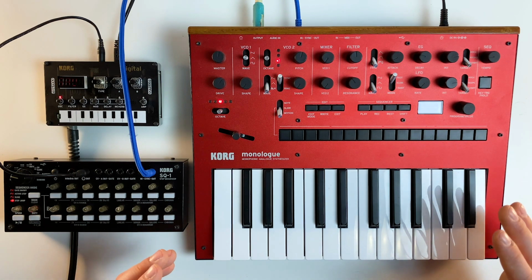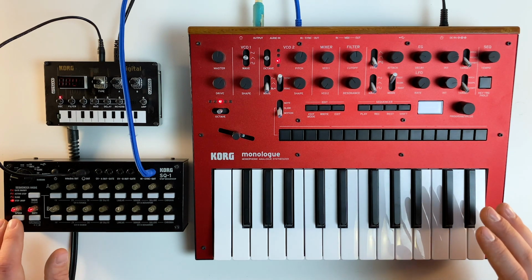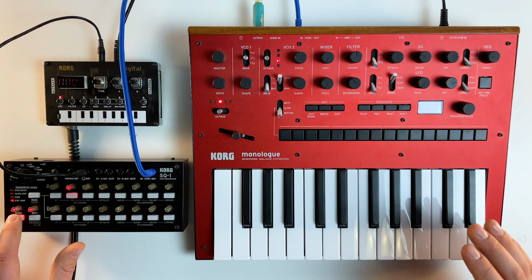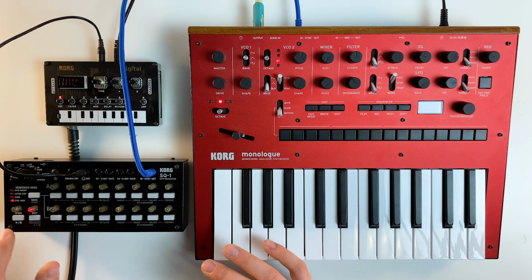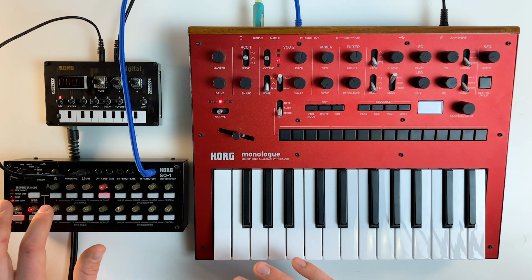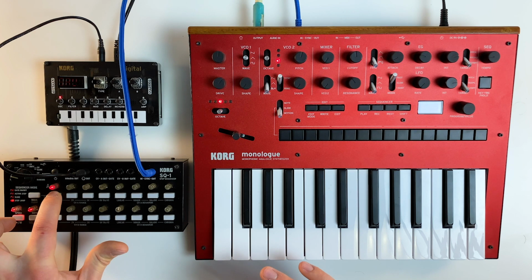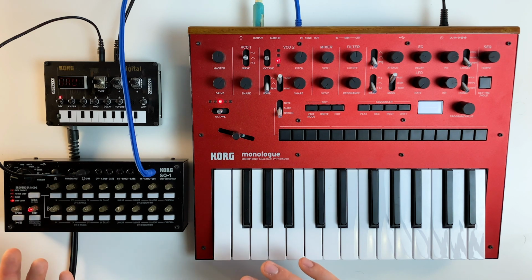The first thing that I'm going to want to do is try our SQ1. I've dialed in a melodic sequence on here. And one of the tricks that you can use for dialing in your melodies on the SQ1 is step jump. So if I press play, I can jump to a step.